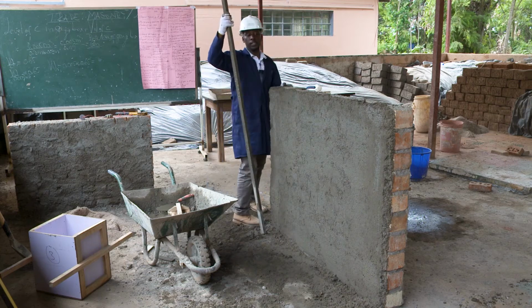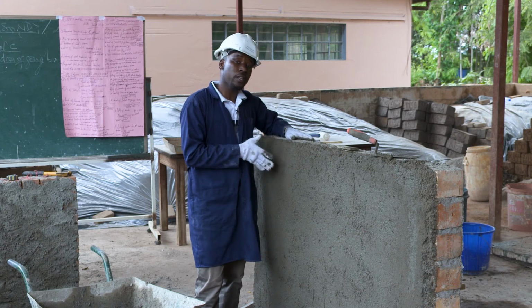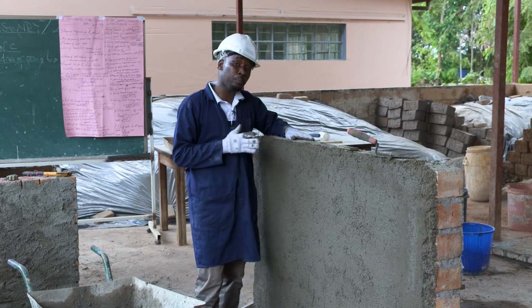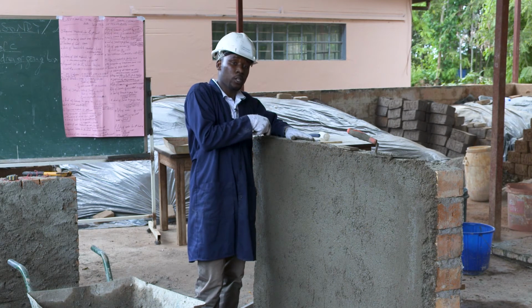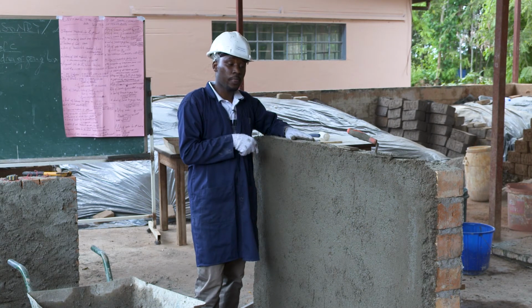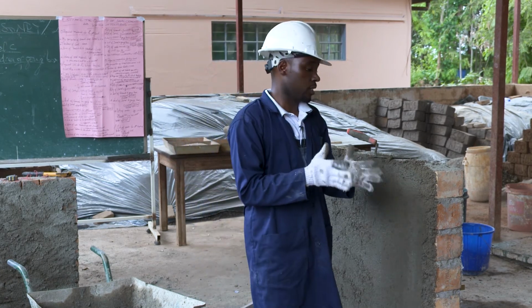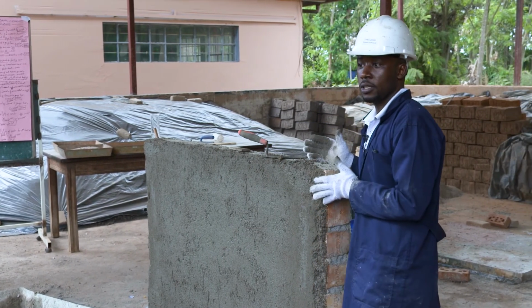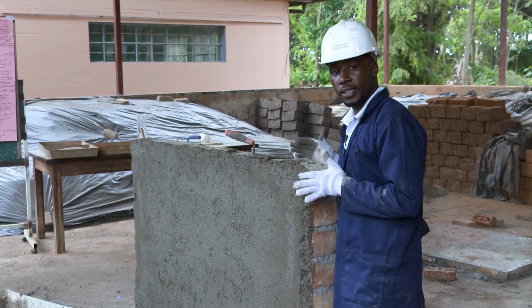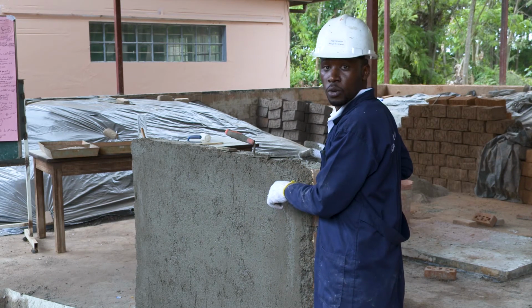I think it is clear. This floating coat should remain rough to provide the proper bond to the next coat, the last coat of plaster, which is a finishing coat. Okay? So if you say that we have to wait for 3 to 4 days for proper hardening of this coat, it means that we can't apply the finishing coat on this fresh coat.